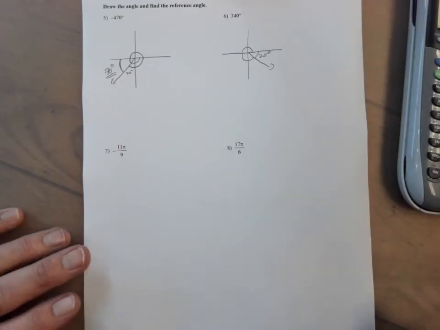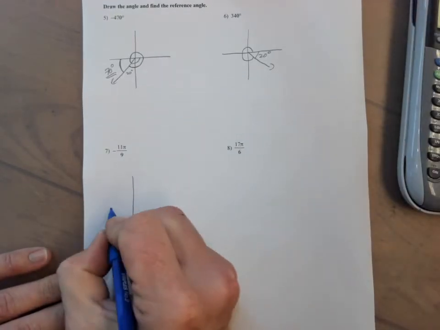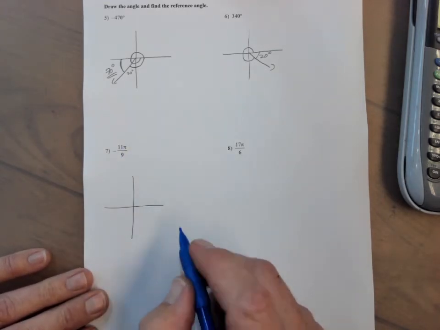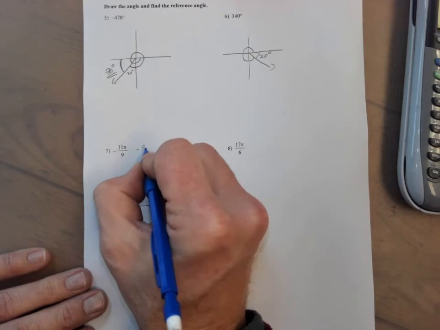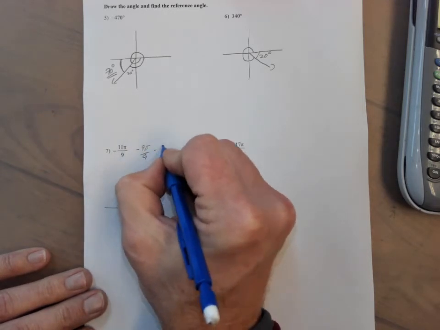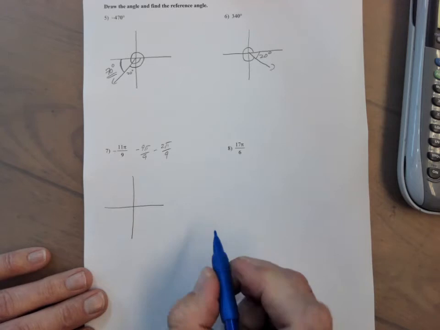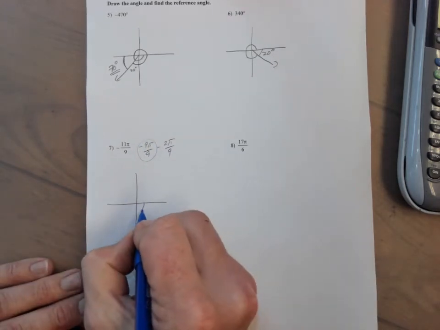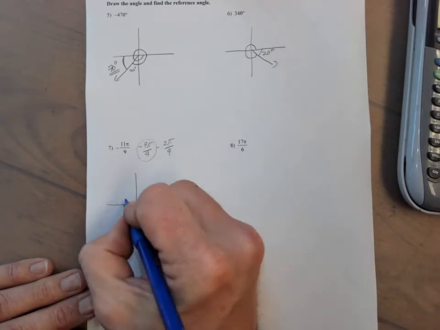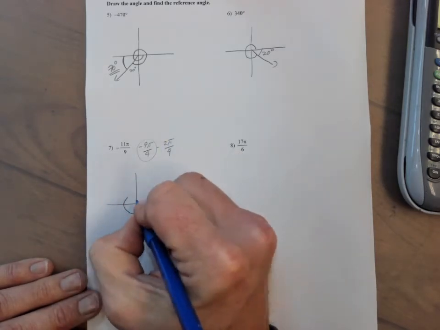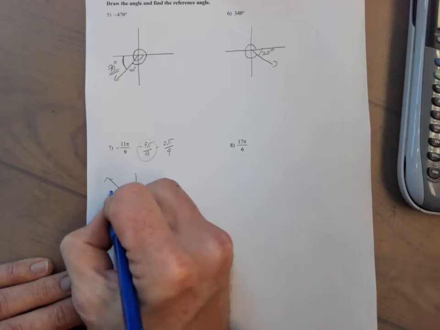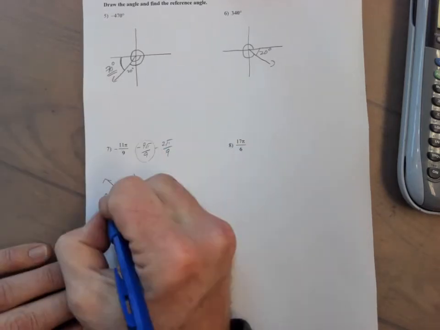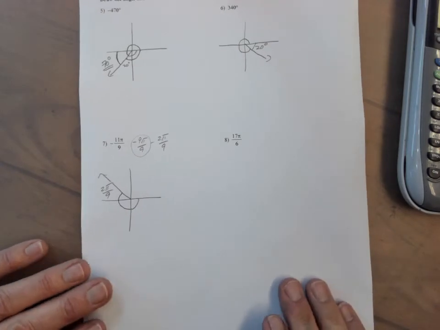Okay, now we're back into radian mode. And negative, so we know we're going clockwise. I would break this up into negative 9 pi over 9, and then we're left with negative 2 pi over 9. I do that because negative 1 pi is half a rotation. So there's your negative pi. Now we just need to go another 2 pi over 9. And so that leaves that reference angle, maybe a little neater there, as 2 pi over 9.